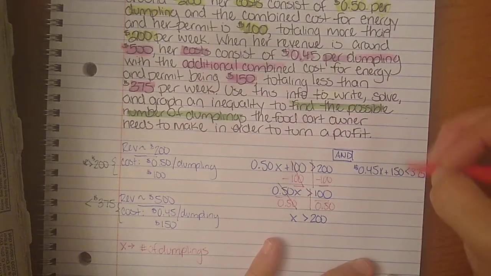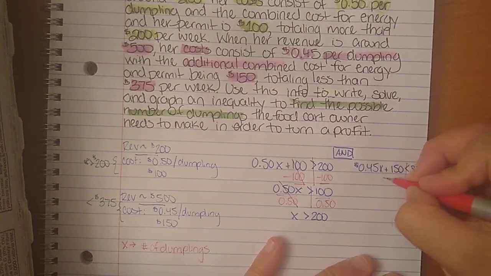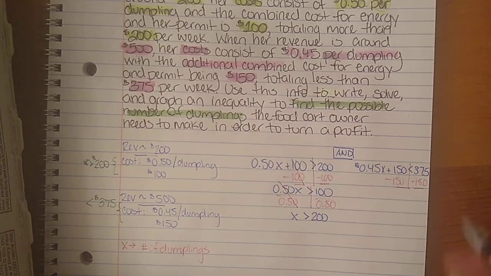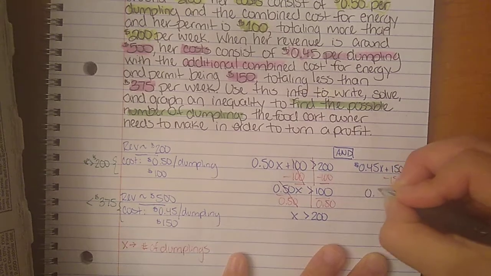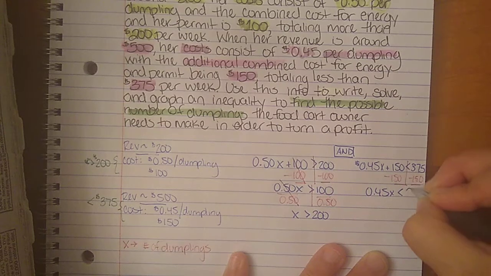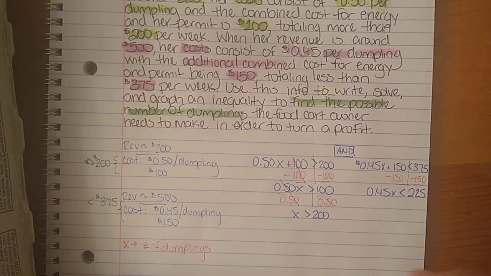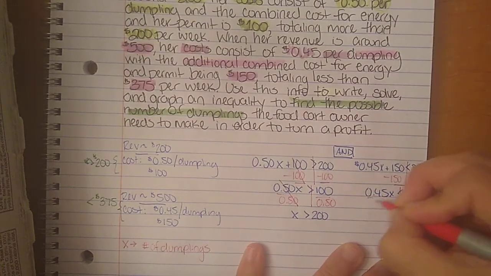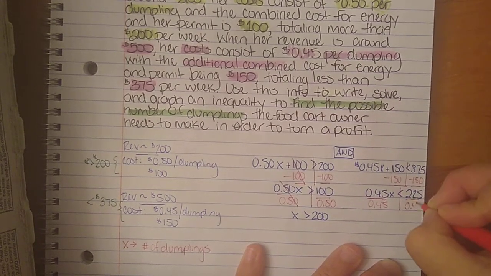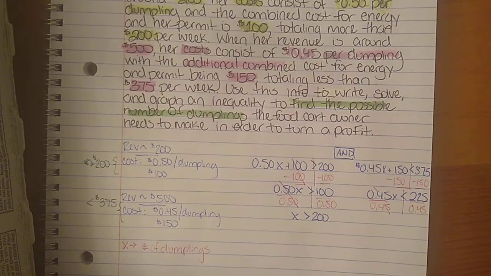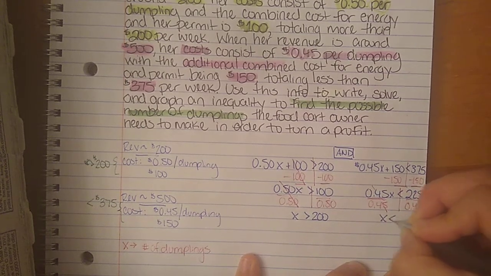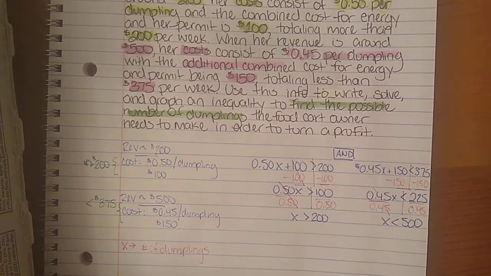Now we need to figure out what's going to happen in our other condition. So first we're going to subtract the 150 from both sides of this inequality. That's going to give me 0.45x is less than 375 minus 150 is 225. Last step is dividing by 0.45 on both sides of my inequality. And when I do that, 225 divided by 0.45 gives me 500, so less than 500.